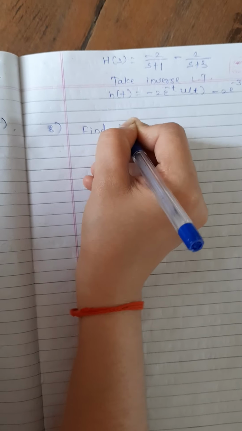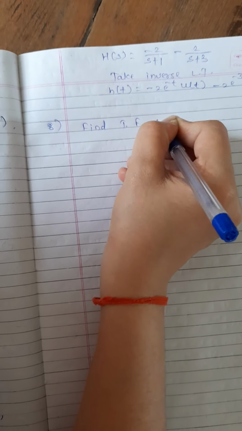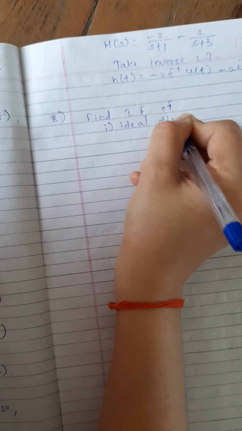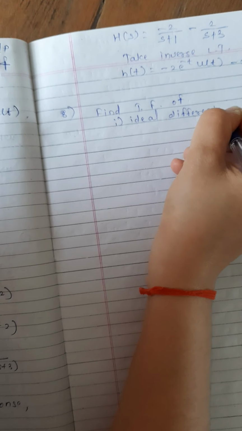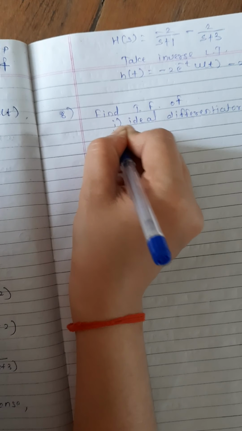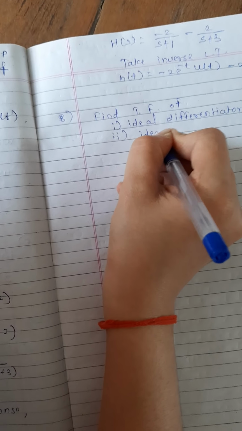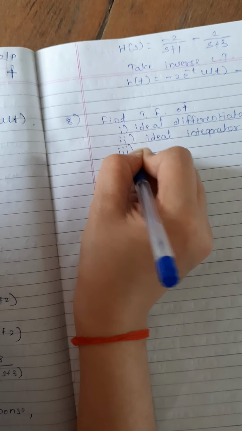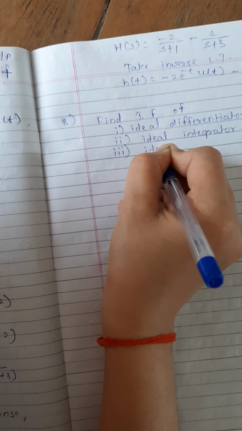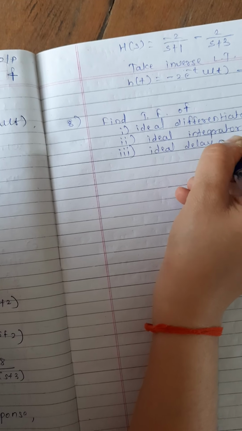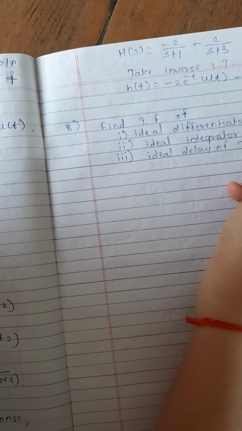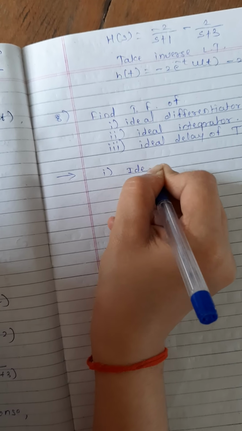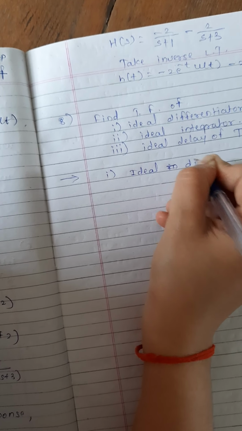Next is find transfer function of first one ideal differentiator, second ideal integrator, and third one ideal delay of T seconds. So first is the ideal differentiator.